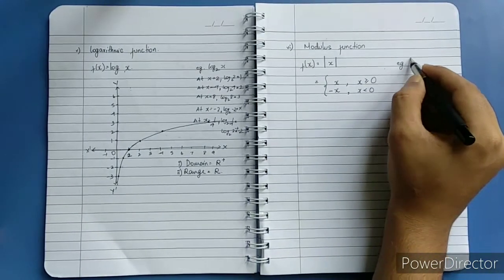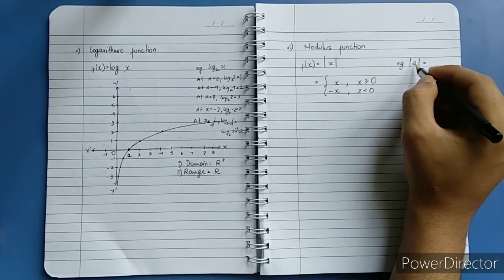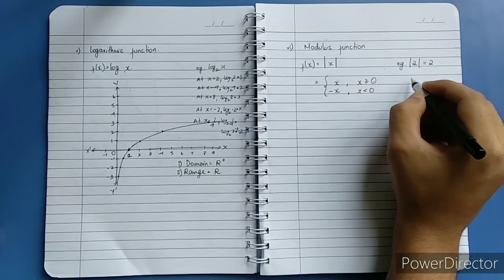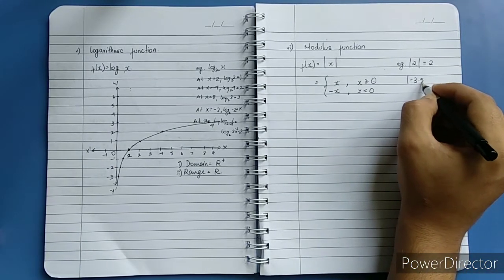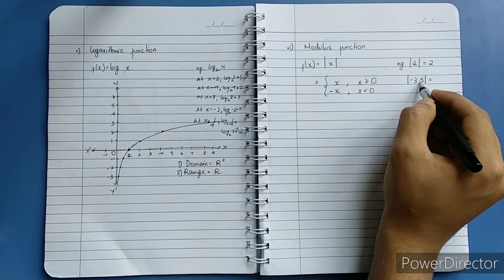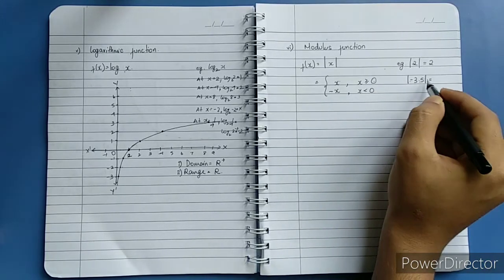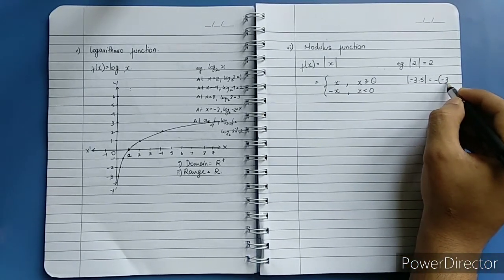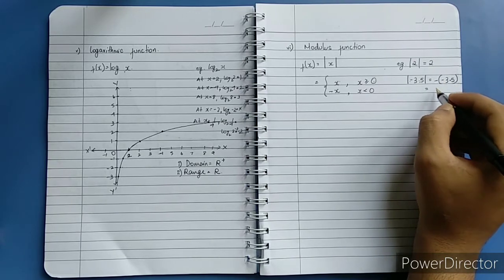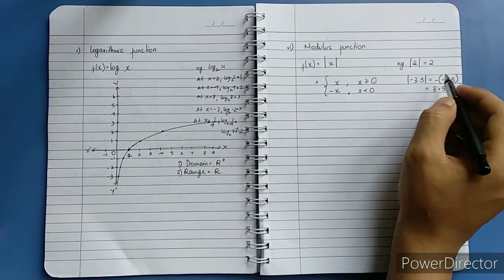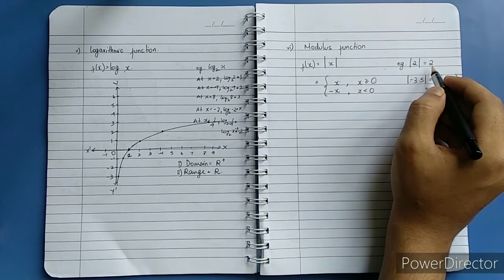Let's take an example. Say mod of 2. If x is greater than or equal to 0, then the value is x itself, that is 2. If I say mod of minus 3.5, x is less than 0, so whenever the x value is less than 0, we take this as minus x. So this becomes minus into minus, plus 3.5. Basically, what modulus does is it converts a negative number into a positive, and if the number is positive, it remains positive.